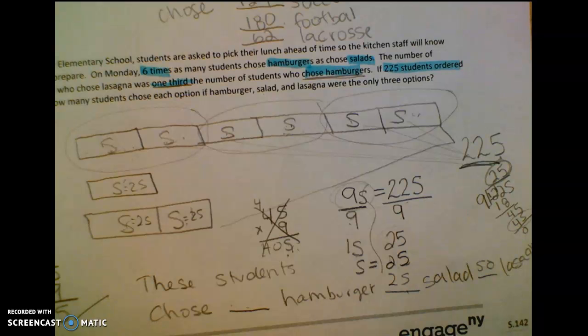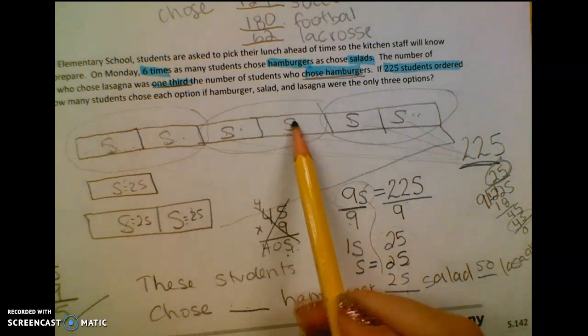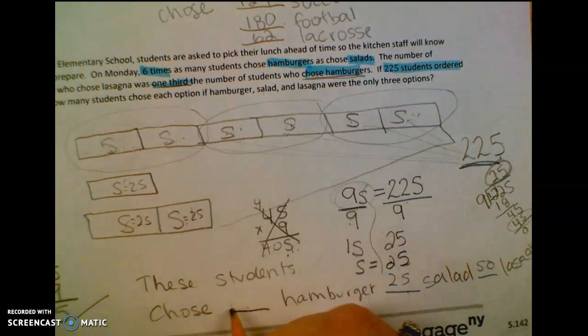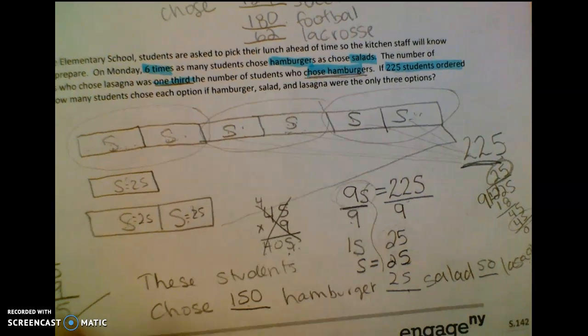and I'm going to use money to count it by 25. So this would be 4 quarters, or 100. This would be 2 more quarters, or 50. So 150 chose hamburger. I forgot to do that on the last one. Hopefully you did it without me.